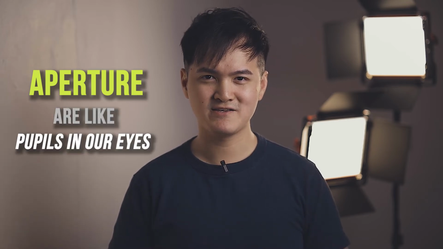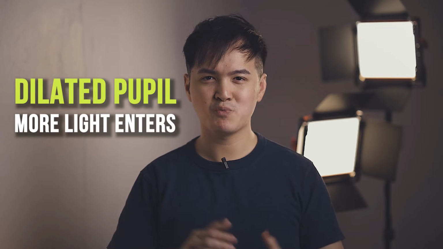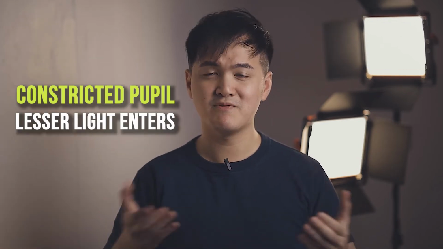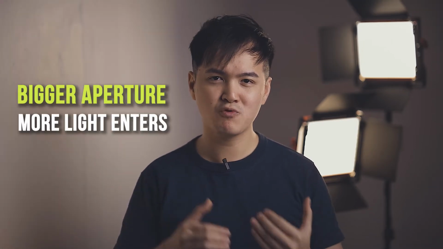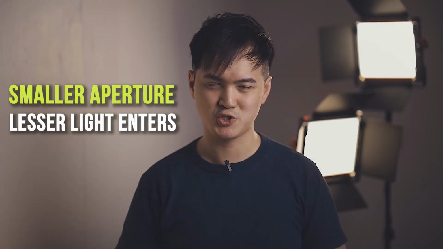Camera aperture acts like the pupils in our eyes, where a dilated pupil allows more light in and a constricted pupil allows less light in. Applying the same principle to photography, a bigger open-up camera aperture allows more light to pass through the lens, while a smaller aperture allows less light to pass through.